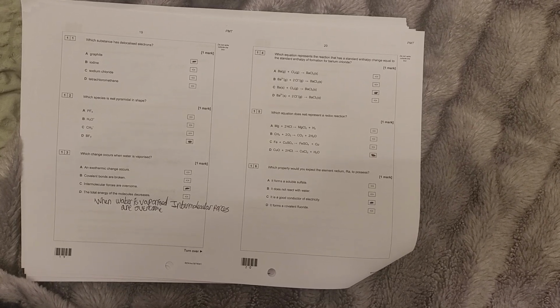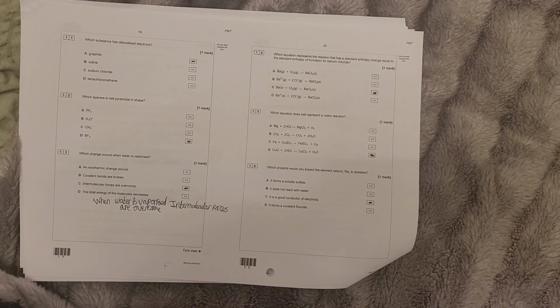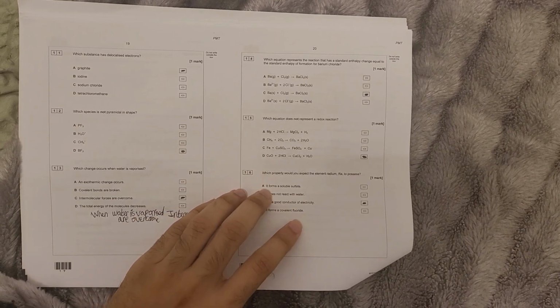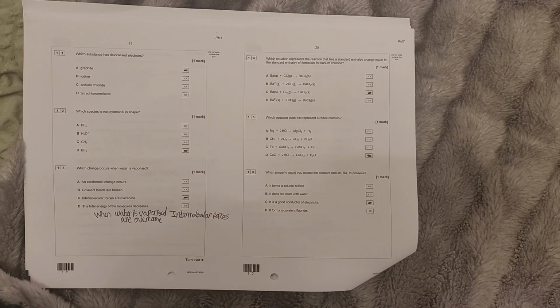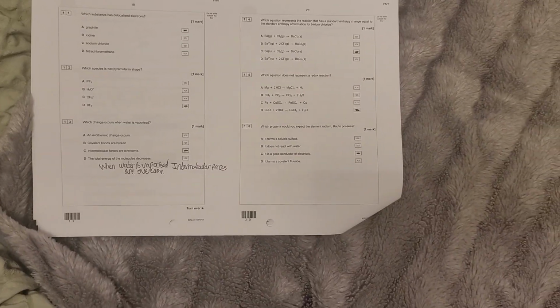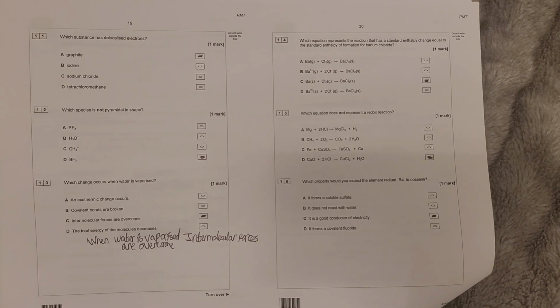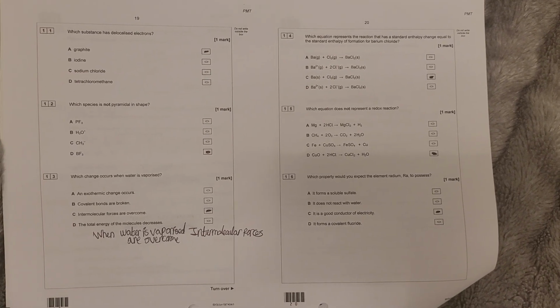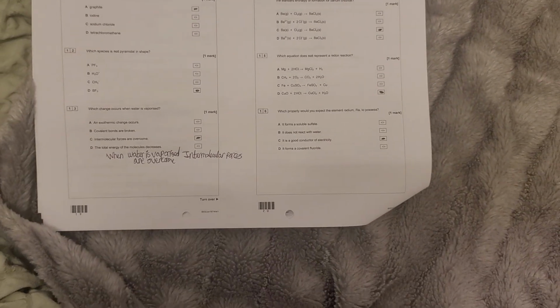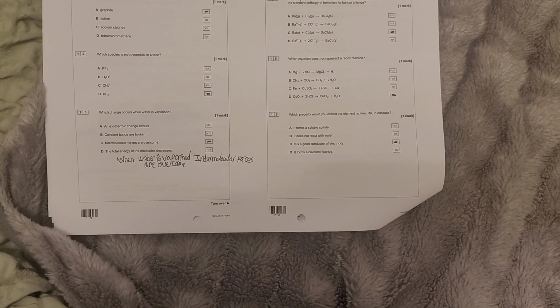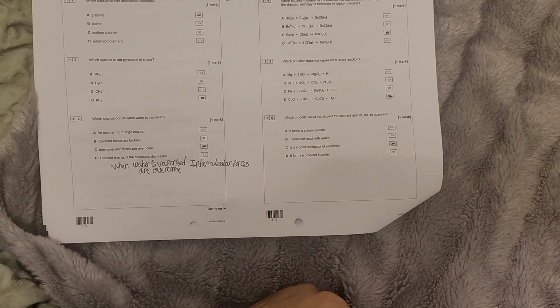I've never learned that it does not react with water. I've never learned it forms a covalent fluoride. You know, these multiple choice questions, they're going to put extremely weird examples to try to trick you. But just think about, what is the element? Is it a metal? And then you can quite easily find out the answer. Oh, it's a metal, so obviously it's going to be a good conductor of electricity. That's what I would expect it to possess.